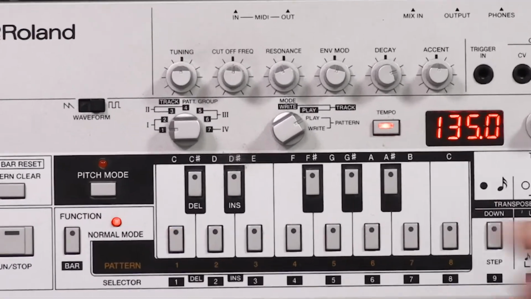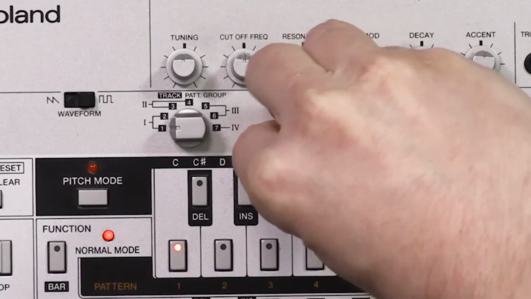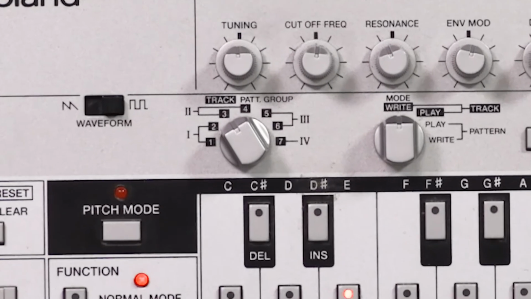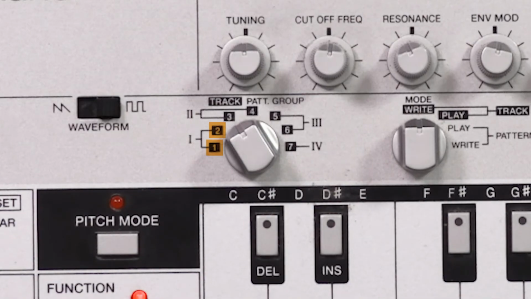So to write a track, you turn the mode knob to track write and select a track among the 7 available with this knob. The pattern group you can use for a track is the one selected with this track knob. So tracks 1 and 2 can only use patterns from group 1, for example, and tracks 3 and 4 can only use patterns from group 2.